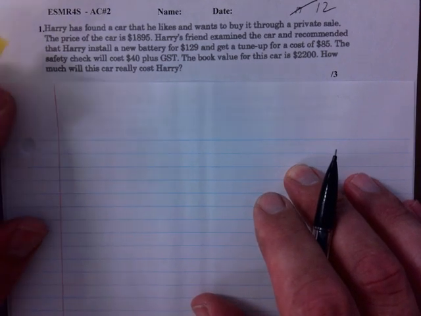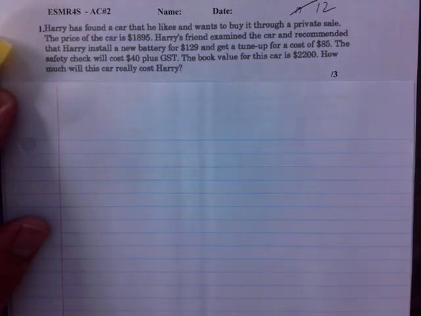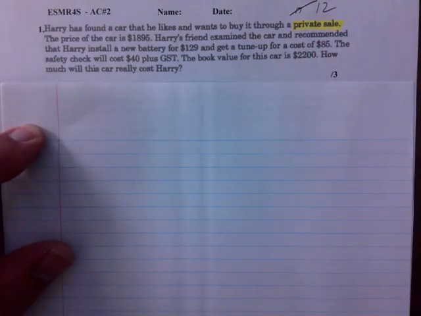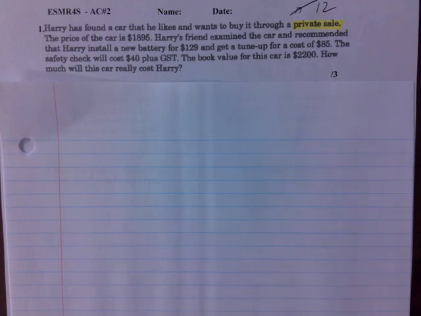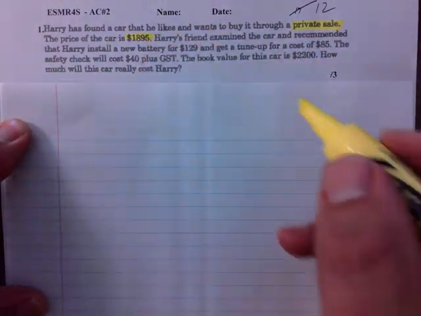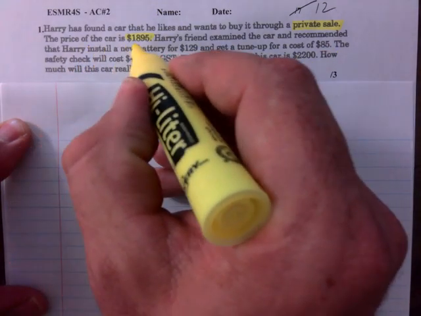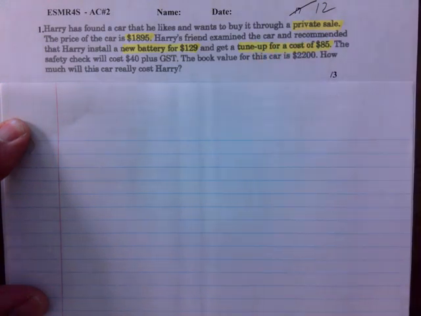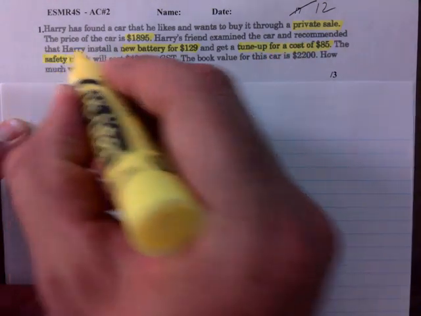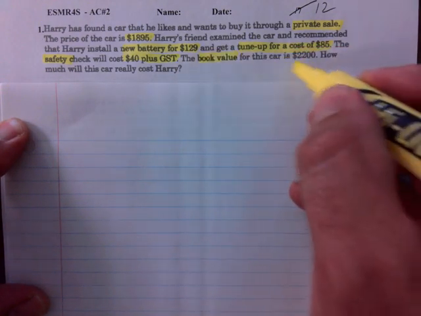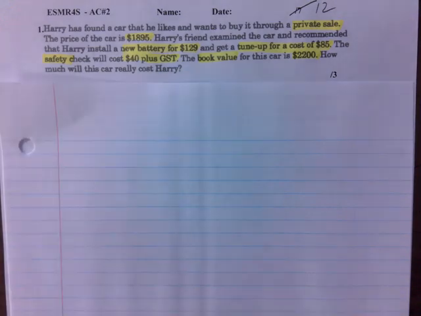Okay. So Harry found a car that he likes and he wants to buy it through a private sale. So right there, that gives it away that this is a used private scenario. The price of the car is this much, and you need to install a new battery, tune up. There's a safety check for 40 bucks plus GST, and the book value is 2,200. How much will this car really cost, Harry?